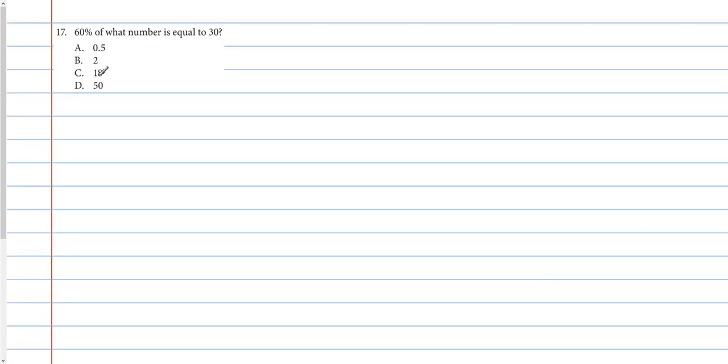Let's look at the next one, number 17. 20% of what number is equal to 30? Now here you can use some quick approximation. The answers are quite far apart. Well, if you said 50%, 50% would be half. Half of 30 would be 15. And the only number close to 15 is 18. So that should be the answer. So you could use some approximation there or work it out.